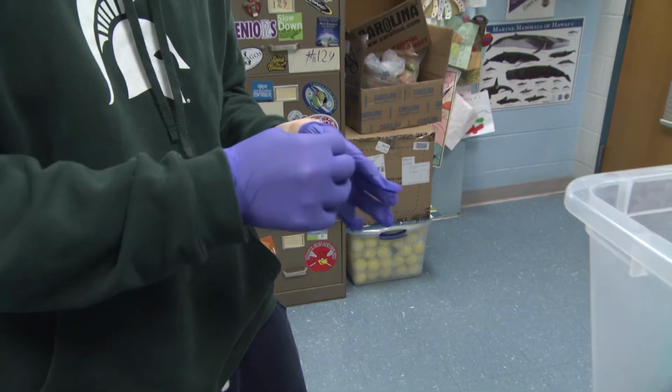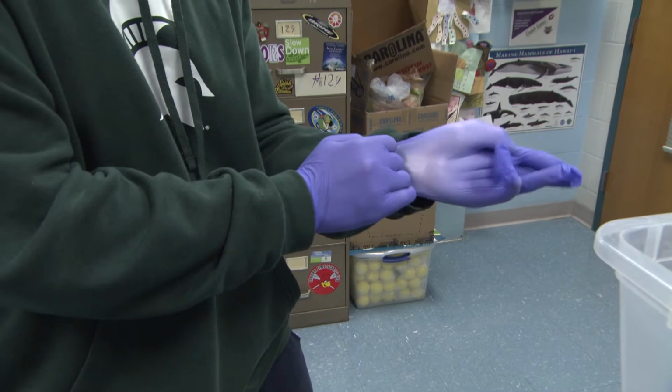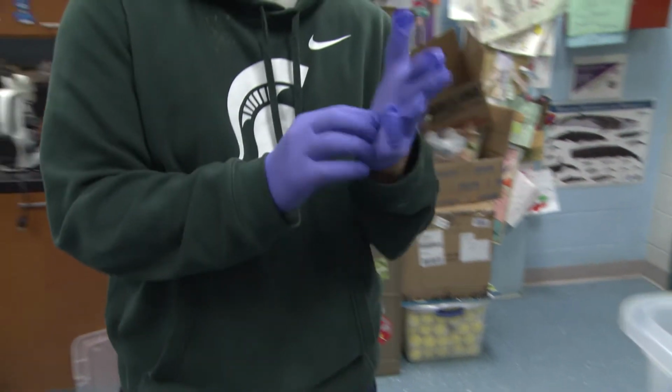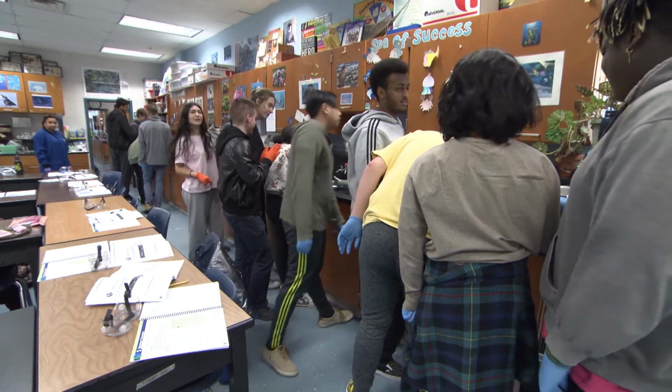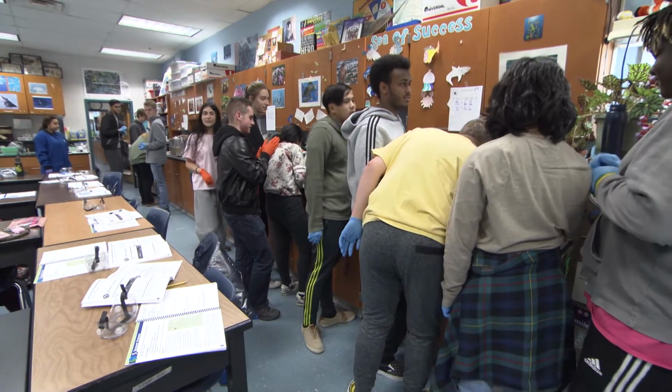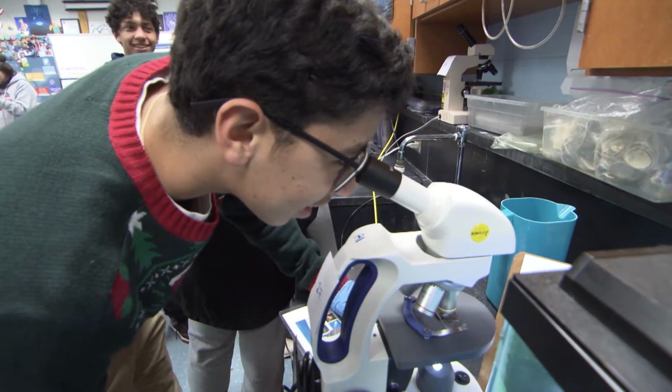Pass out gloves before going to the microscopes and teach each student how to properly remove gloves after the activity is complete. Remind the students of safety when handling chemicals and microorganisms. Students should not bring pencils or pens to the microscopes.